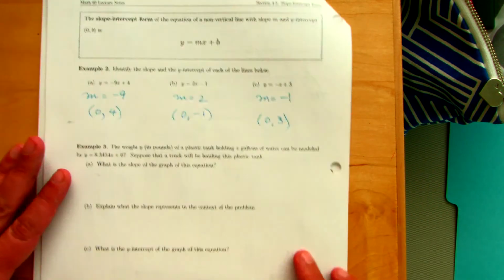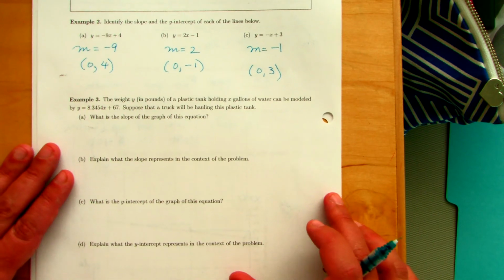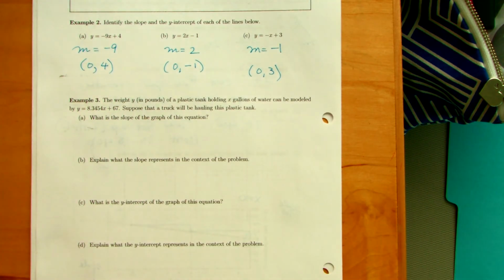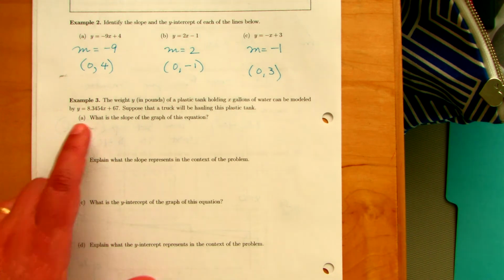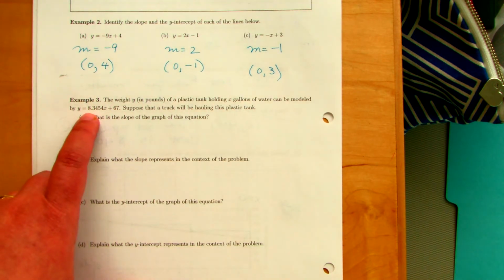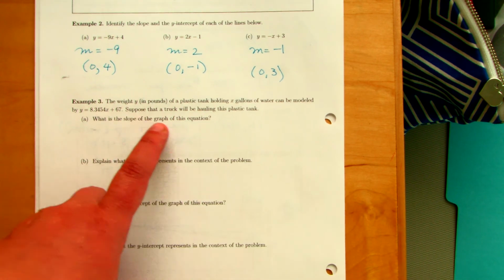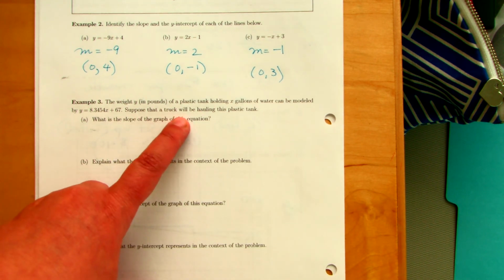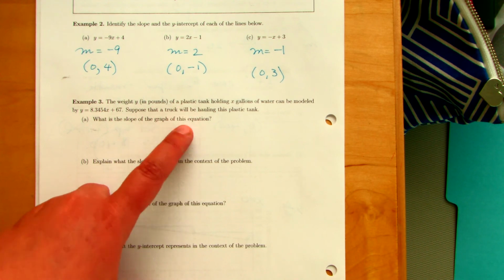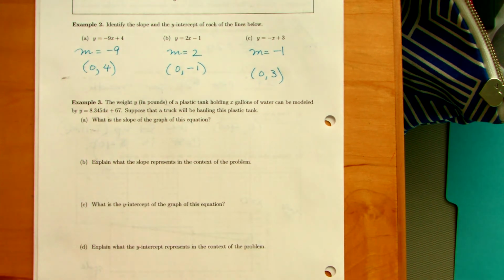Okay, so here's some word problems. The weight in pounds of a plastic tank holding x gallons of water can be modeled by 8.3454x + 67. Suppose that a truck will be hauling this plastic tank. I got tank and truck mixed up. It's not surprising, right? What is the slope of the graph of this equation? So just based on that equation, can you tell what the slope is?